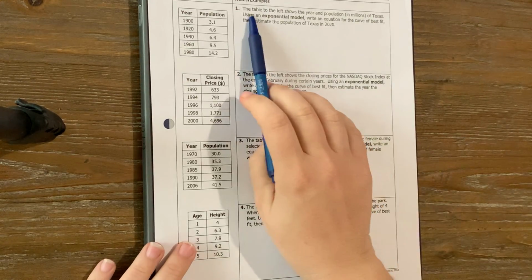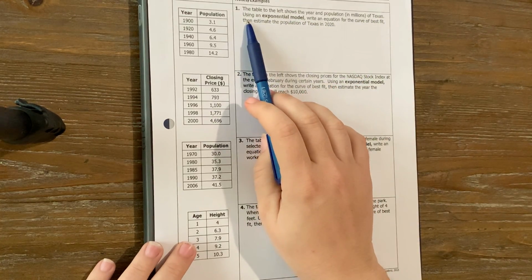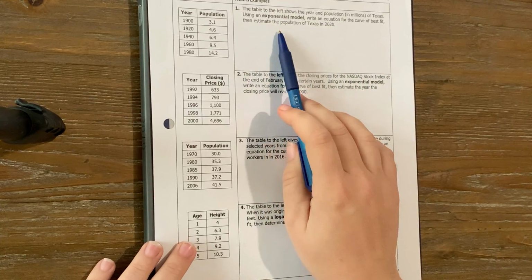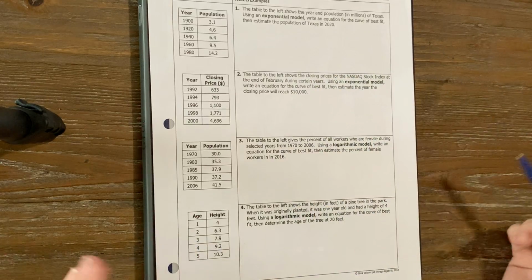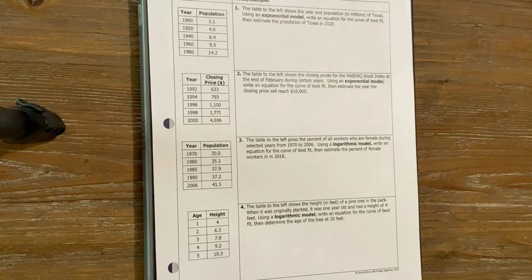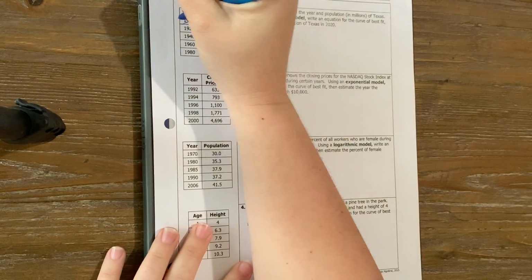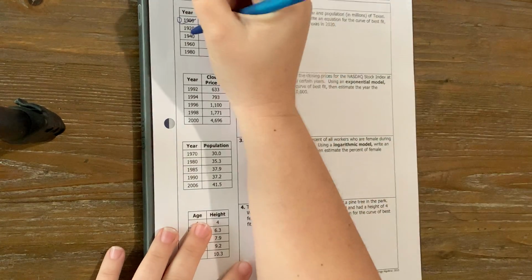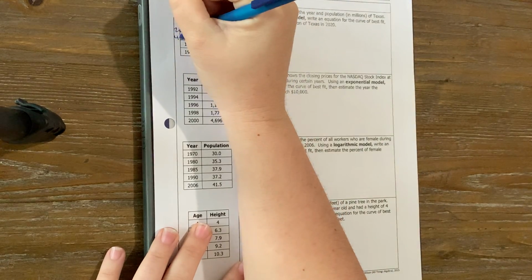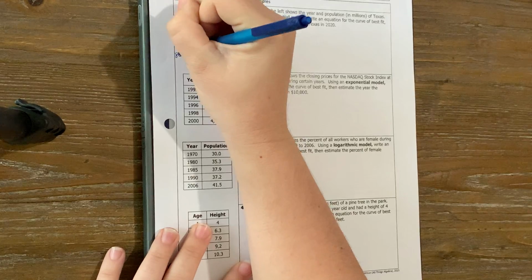So first, the table to the left shows the year and population in millions of Texas. Using an exponential model, write an equation for the curve of best fit, then estimate the population of Texas in 2020. Just remember on your tables, when you type this in on stat edit on the calculator, you cannot use years. So that first one changes to year 0. 1920 is 20 years from 1900. 1940 is 40 years. 1960 is 60 years, and 1980 is 80 years.